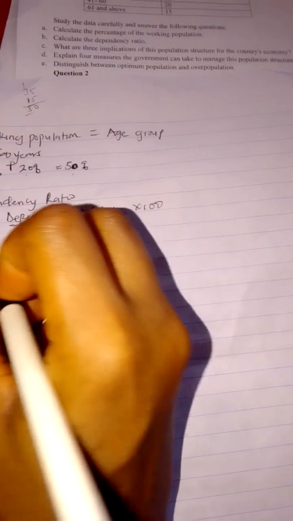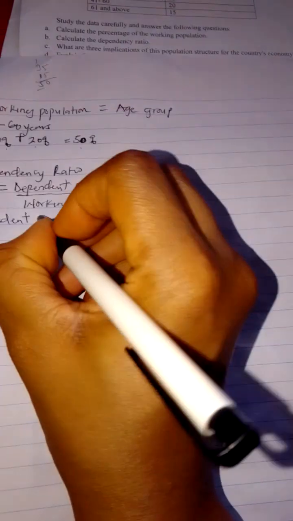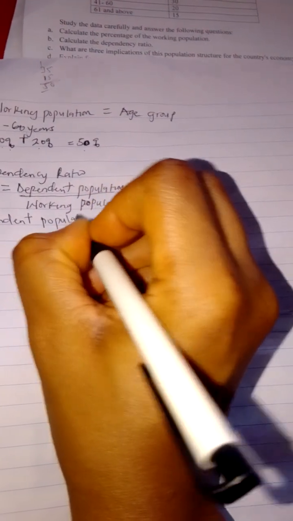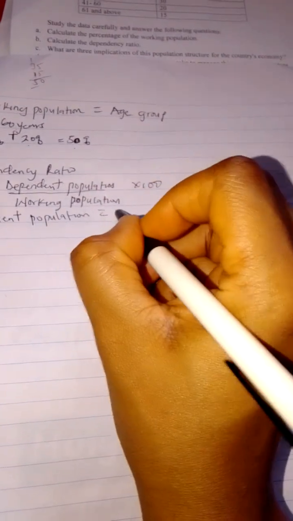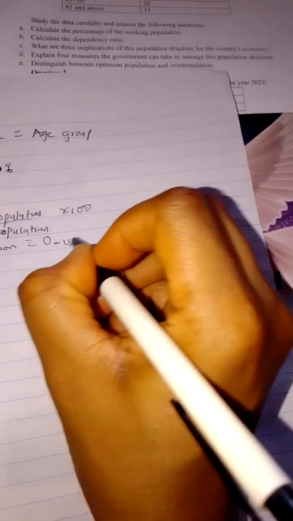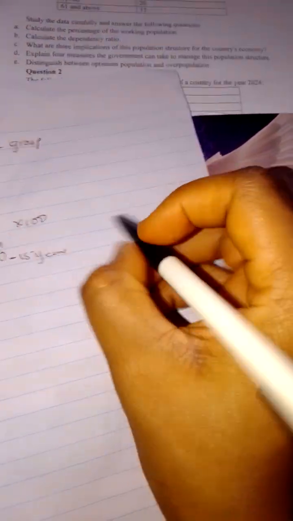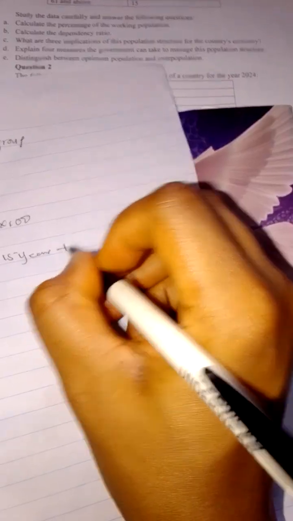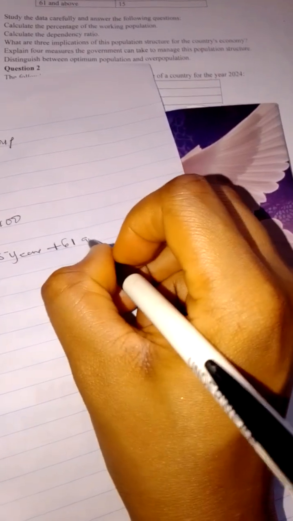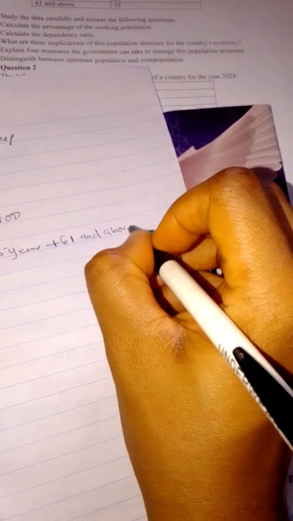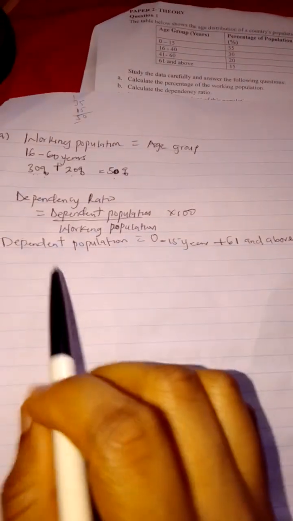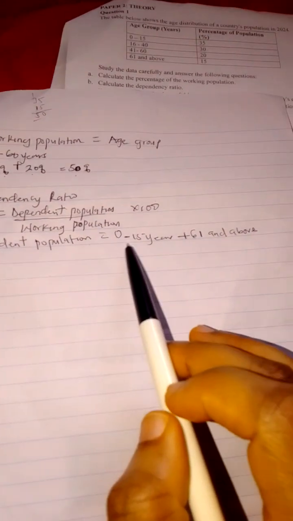If you don't understand, you can drop a comment on this video for better understanding. The dependent population is 0 to 15 years, who depend on those who are working, plus 61 and above.